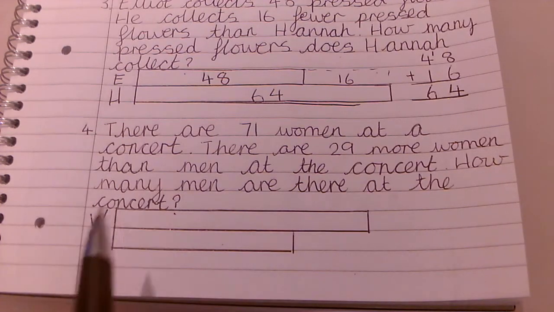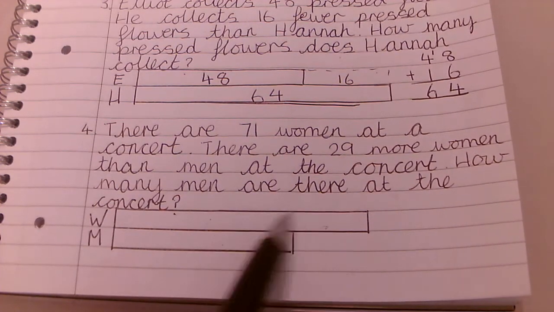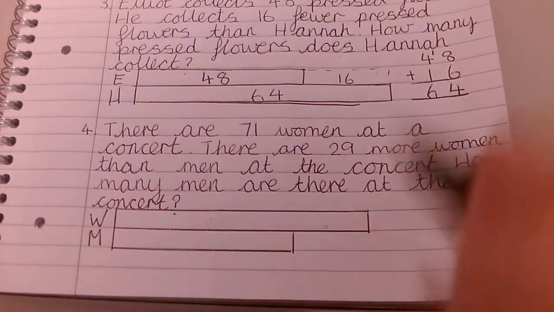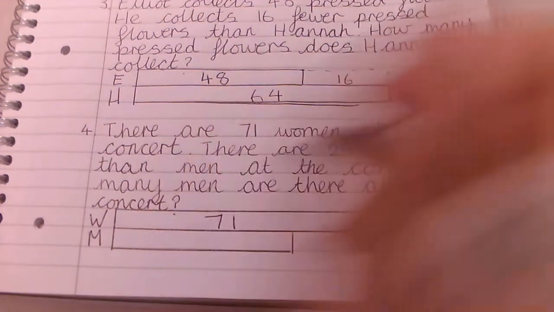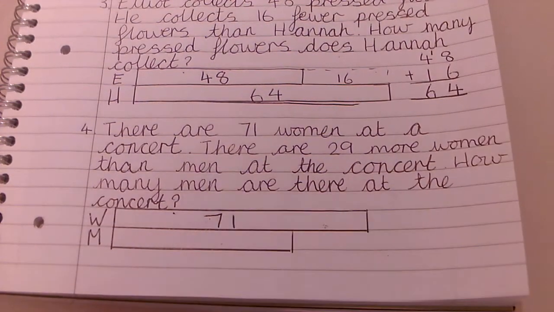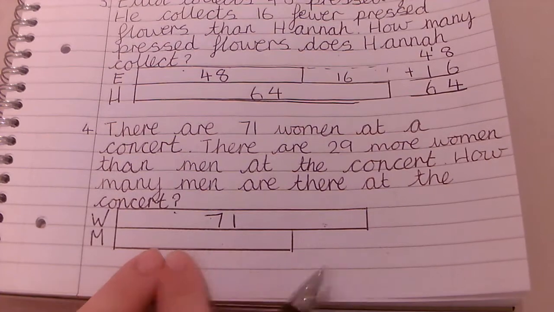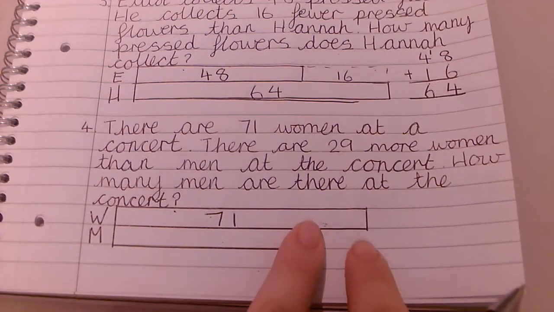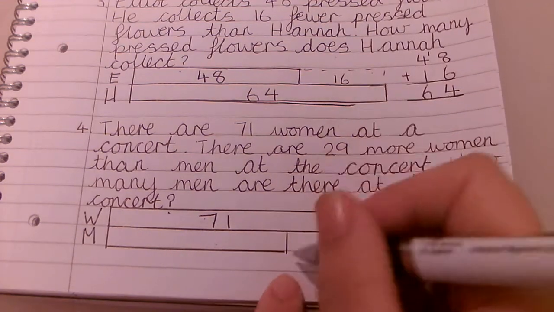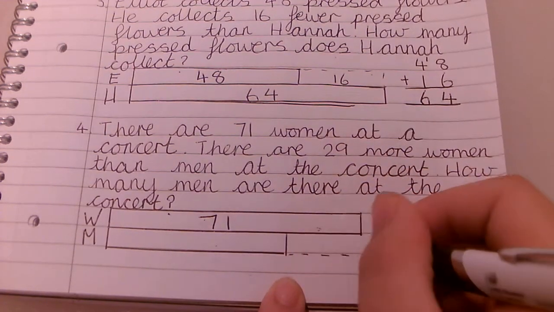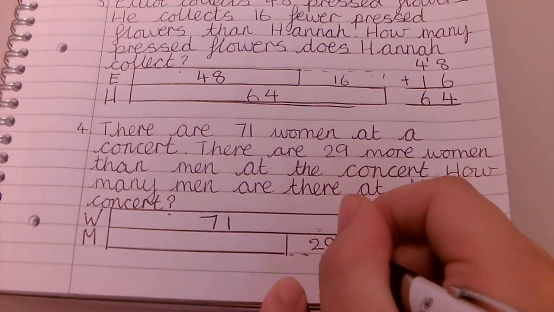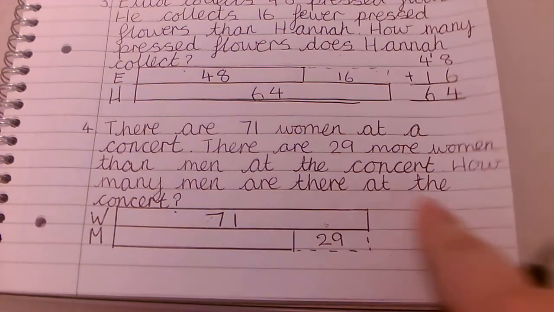So now we can read through it again and fill in what parts of the bar model we know. So there are 71 women at the concert, so we know the women's bar is going to be 71. There are 29 more women than men. So it's not going to be this much because this bar shows how many men there are. It's going to be this little area here that shows how many more. So how much bigger is this bar? And it was 29. How many men are there at the concert?